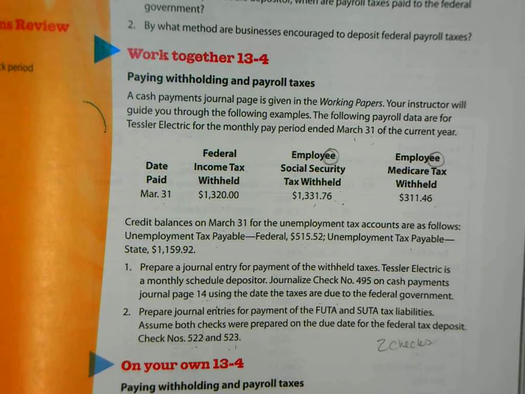April 15th. Would you write it, do you add it up and then write one, or do you just write that amount twice? For the Social Security tax? For these? Yeah. When we record it, we're going to go ahead and double it. Once. Okay. We're just paying it once, yeah. Okay?